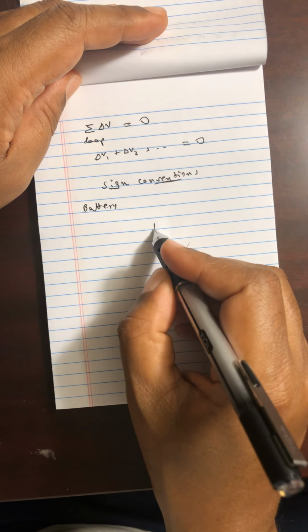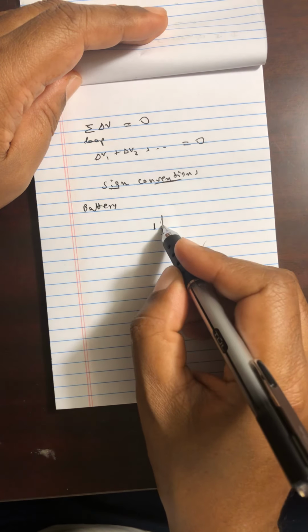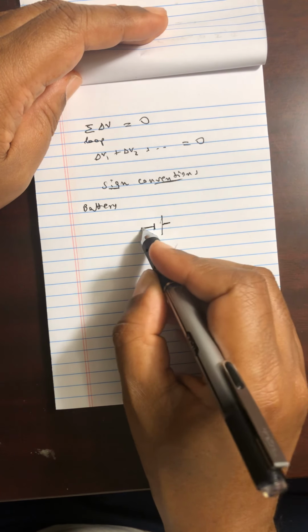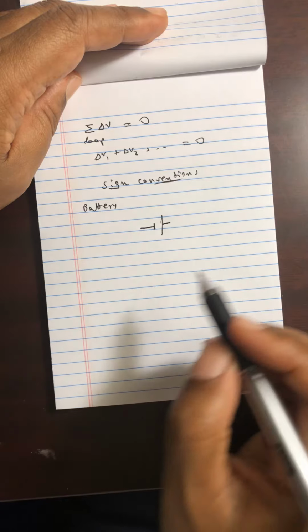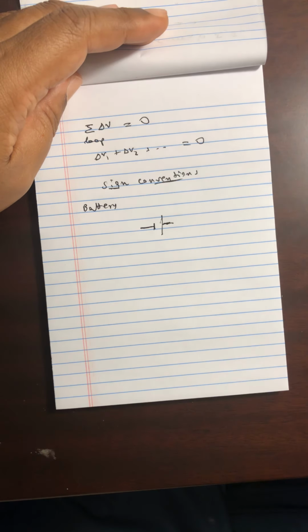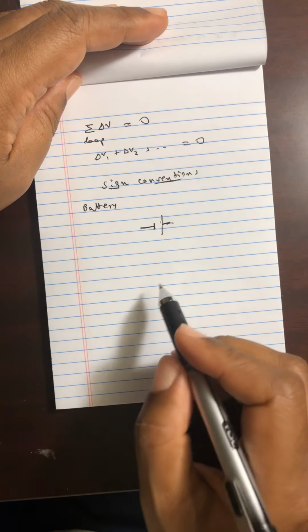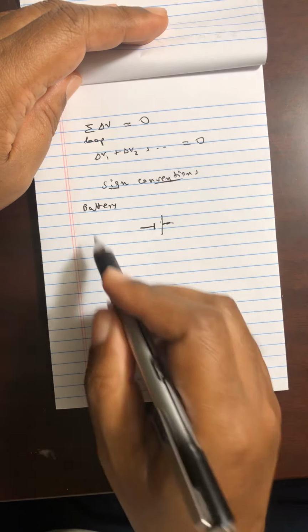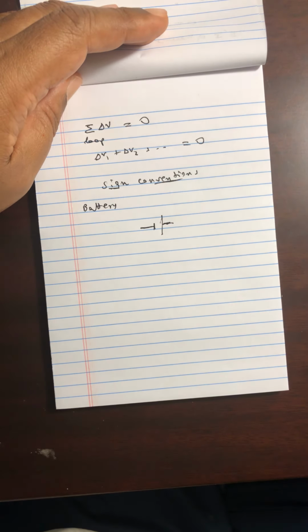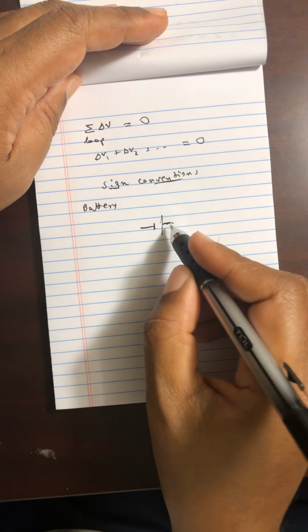Okay, let's say we have this battery over here. Now, when you add up the potential differences, you can add them in a clockwise direction or in a counterclockwise direction. It doesn't matter which one you pick, but you have to specify them.